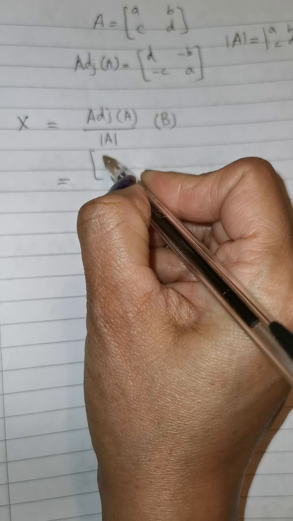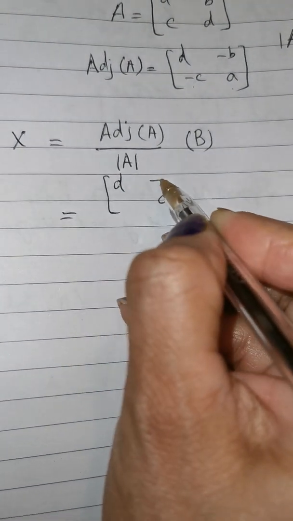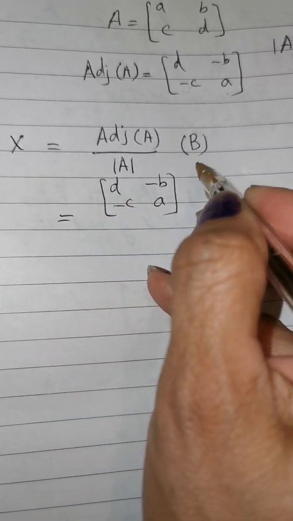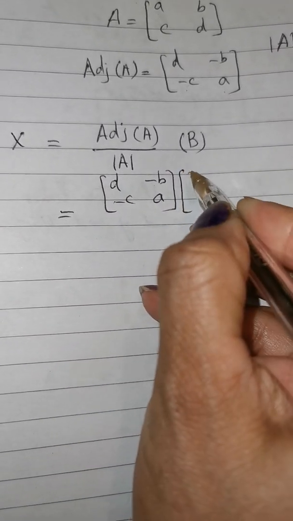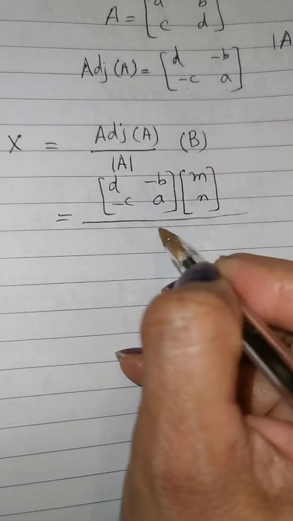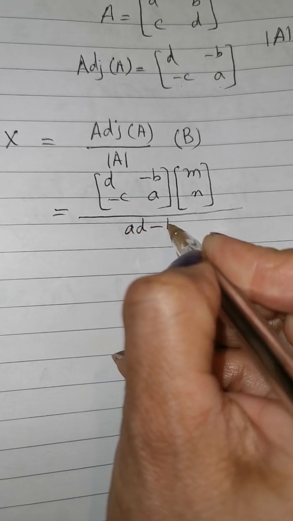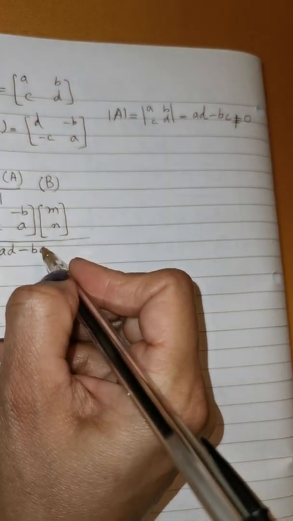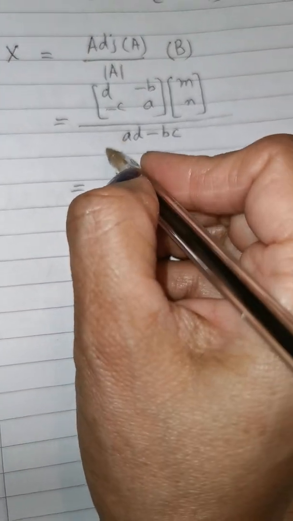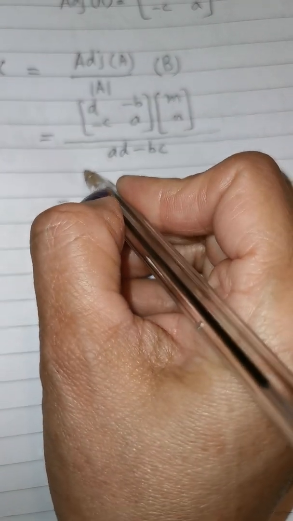This is changing the diagonal elements and changing the signs of other two. And our B is, I have told you earlier, the matrix of constants, whole divided by determinant of A, which is AD minus BC. We have put it here. Now we will find the multiplication of the above matrices.